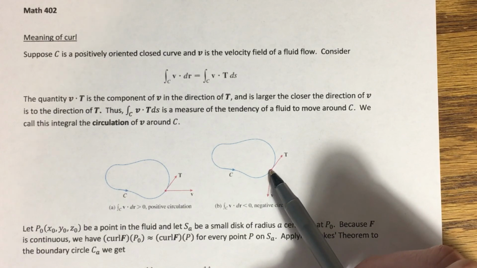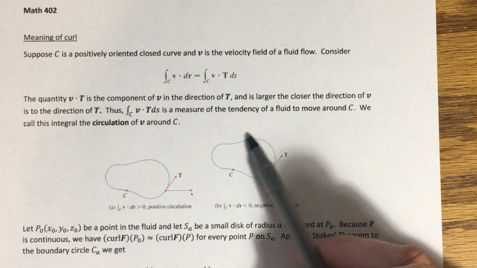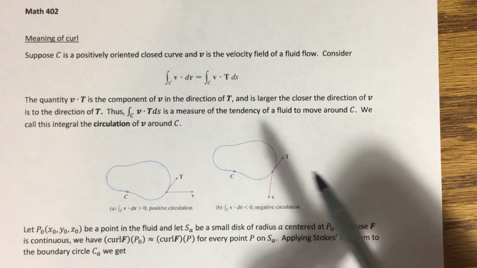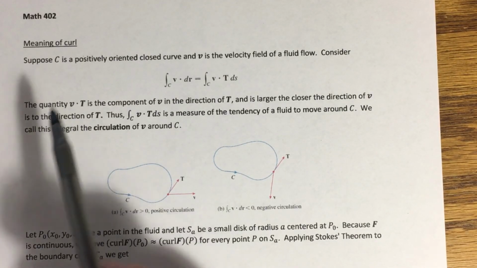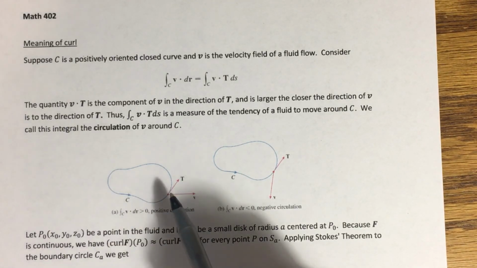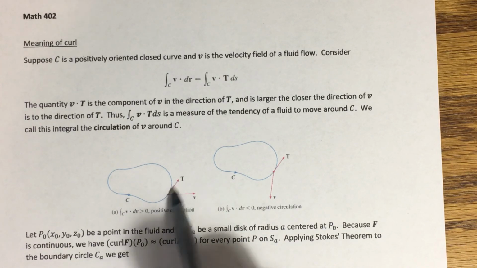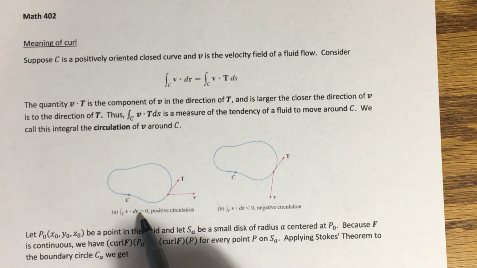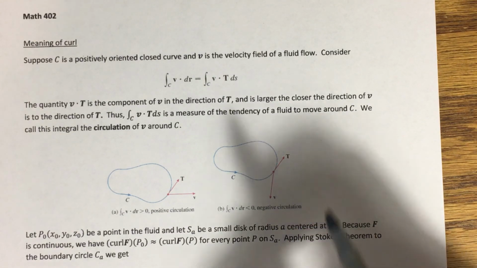It basically gives me the direction at any given moment that a particle is traveling along that curve C. Now, I know from our work on dot products that the dot product of V with T becomes larger the closer V is to being in the same direction as T. And in particular, if this angle here is acute, then V dot T is positive. If it's obtuse, V dot T would be negative.